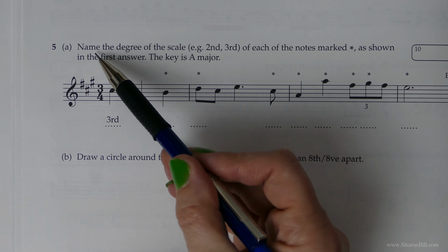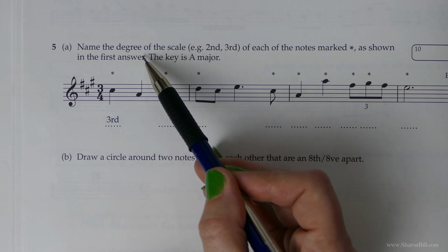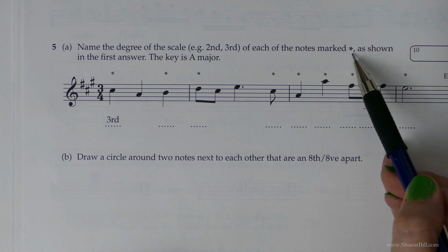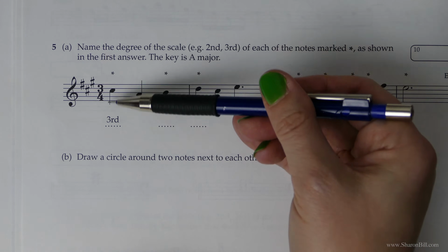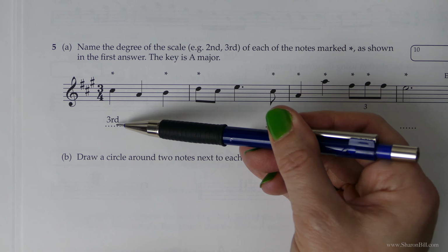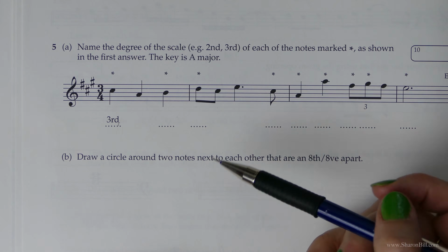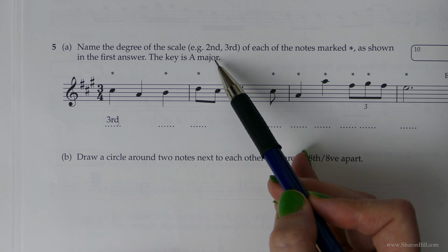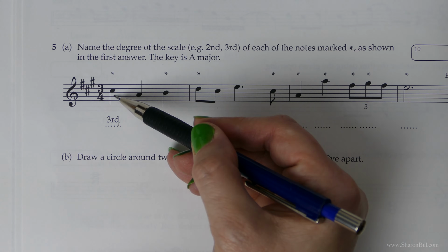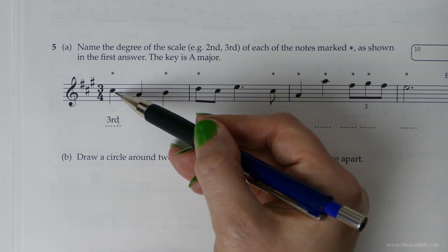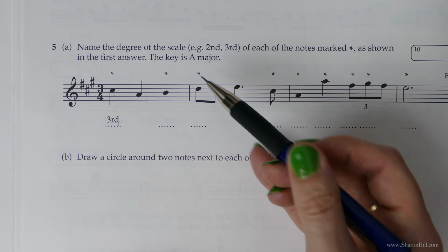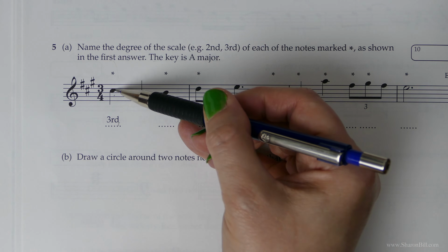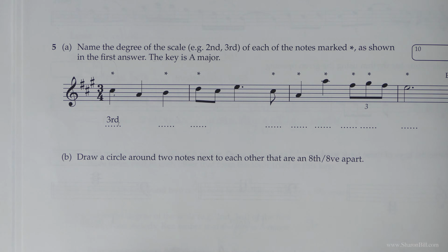So question 5 asks us to name the degree of the scale, so we're counting the steps of the scale for each of the notes marked with a star as shown in the first answer. So it gives us an example here, and that will also help to get us started if you get stuck. The key is A major, so we're always counting A as note 1. And so you can see if A is 1 in the treble clef, A, B, C, 1, 2, 3, there's our third. So if you weren't sure where you were counting from, even though they've told us that the key is A major, you can just count backwards, 3, 2, 1, and you know you're counting from A.